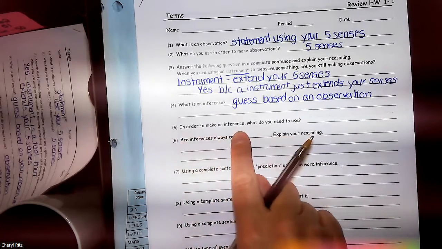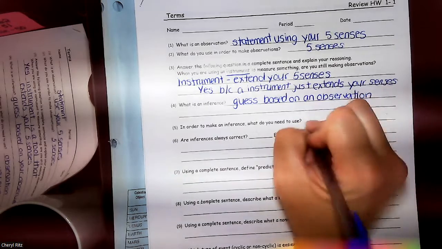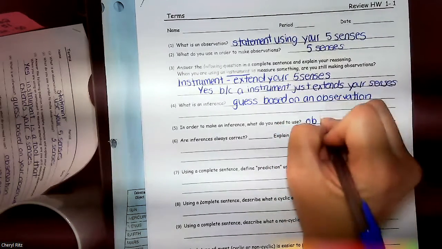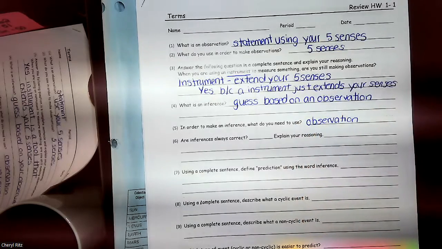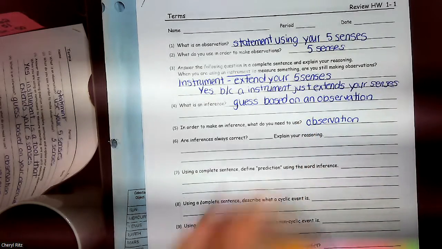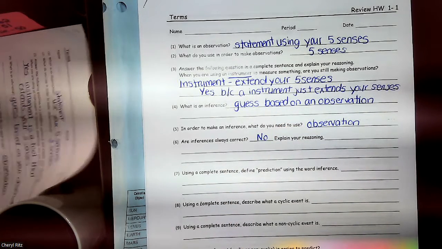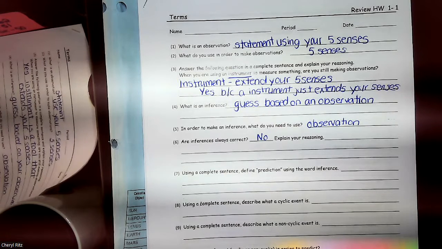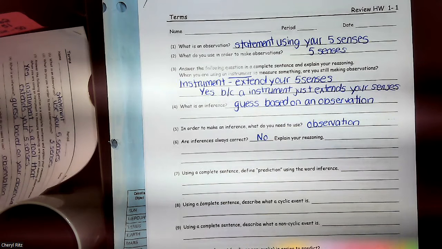In order to make an inference, what do you need to use? You can't just make a random inference. It's an inference based on an observation. So you have to have an observation first. Is an inference always correct? No, because if I was to make an inference by looking at Ted, Ted's wearing pants and a sweatshirt, I could make the inference that it's cold outside. But it's definitely wrong because Ted is not dressed for the weather.